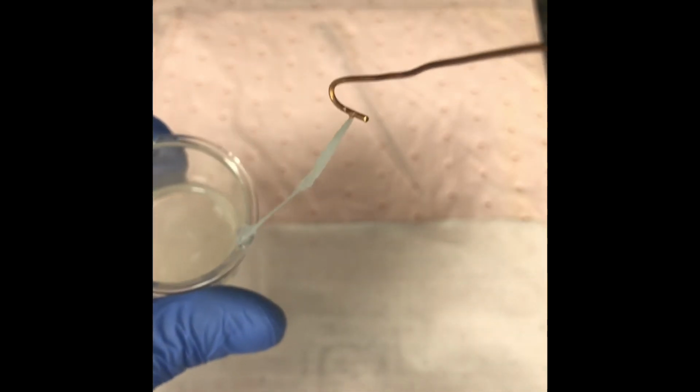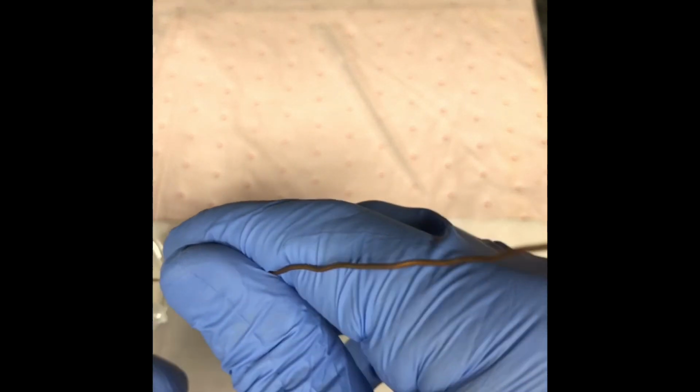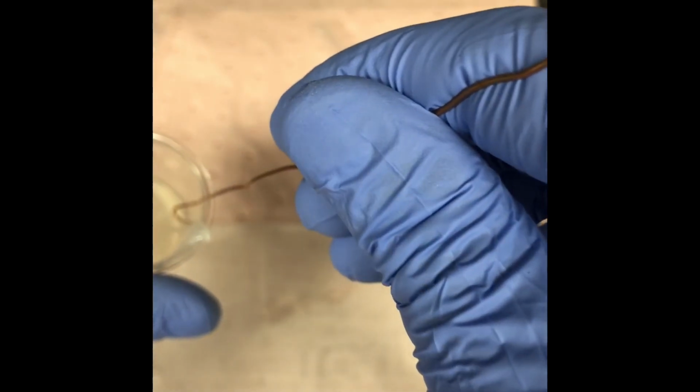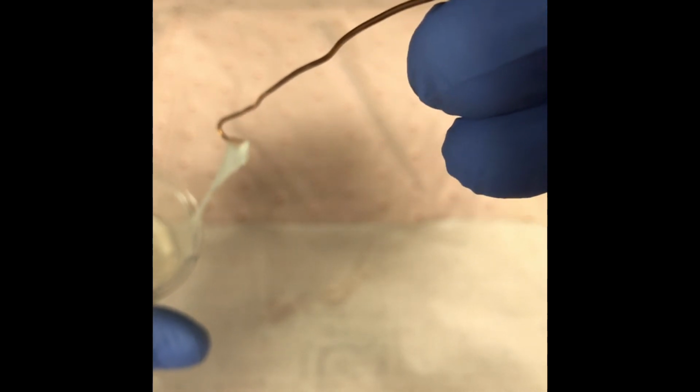Watch this. Oh, look at that. The strand broke. That's not useful. But that's because I don't have as much skill as some people, I guess. Or maybe I'm a little too hasty. So I'm going to pull this nylon out carefully and slowly. Looks like it breaks again. So I obviously wouldn't win the prize for the longest strand, but maybe it'll get better over time.